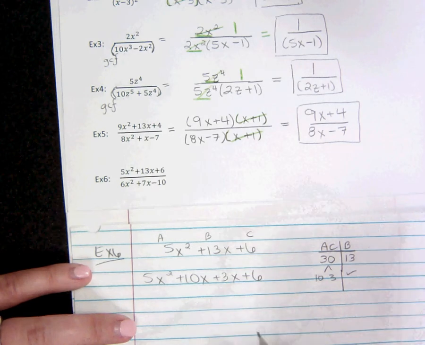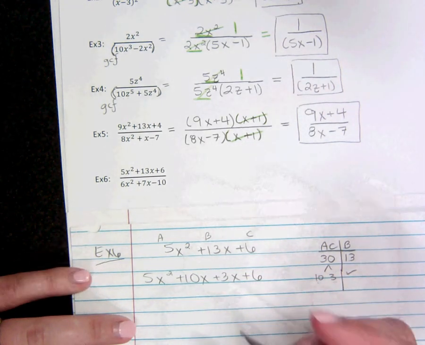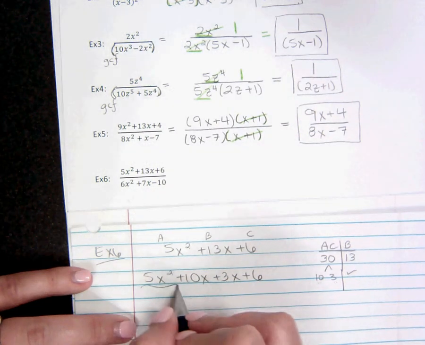Again, if your work does not exactly match mine, as long as you chose 10 and 3, if you did it in the other order, that's fine. Your final answer should be the same.